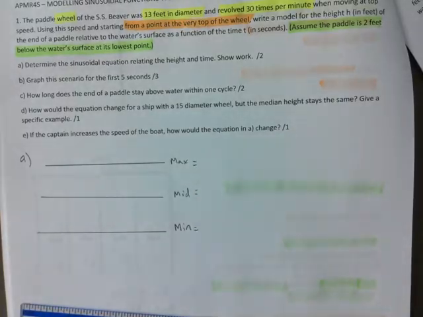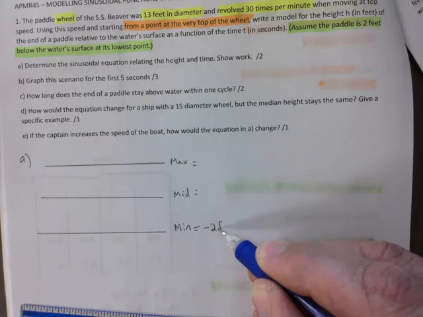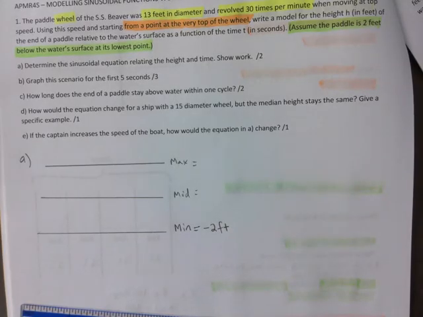Which one do we know for sure at this point? Between the three, if you read the question, which one can we put a number next to? The min? It says, how far underground are we going under the water? 2 feet, right? So we can start with this one for sure.